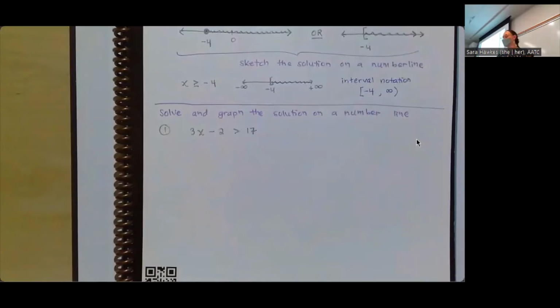If I'm solving something with an inequality, I'm basically going to treat that as if it had an equal sign. Meaning, if I need to, I'm going to combine like terms. I'm going to collect all of my variables on one side of the equation. I'm going to get all my numbers on the other side of the equation. And that's really what we're looking for.